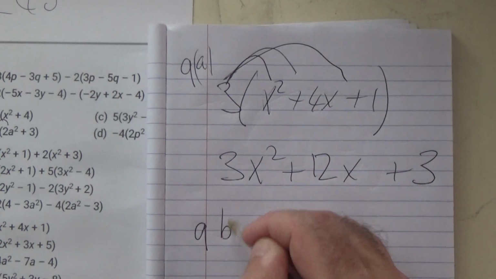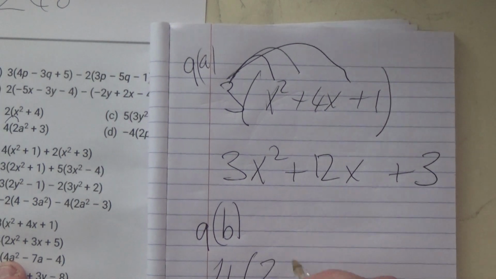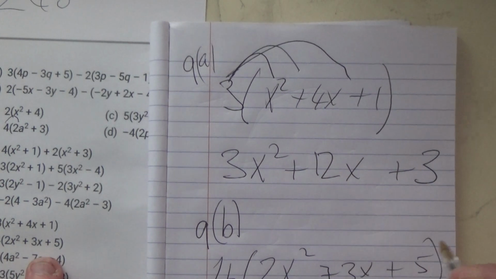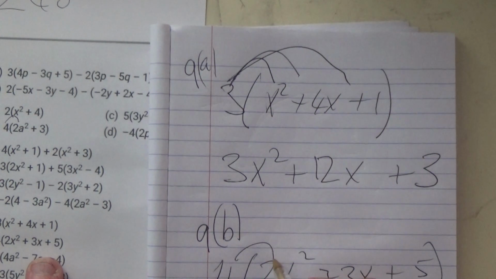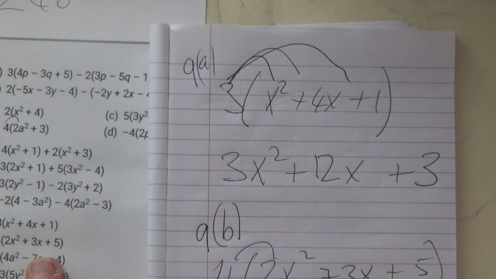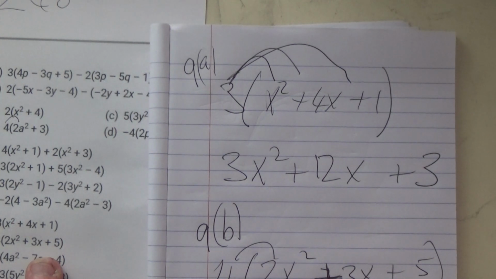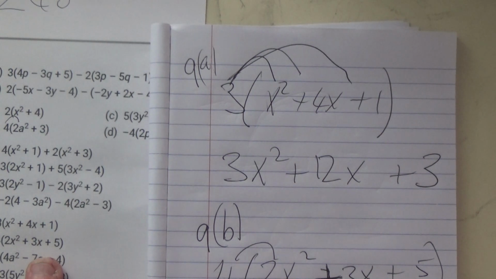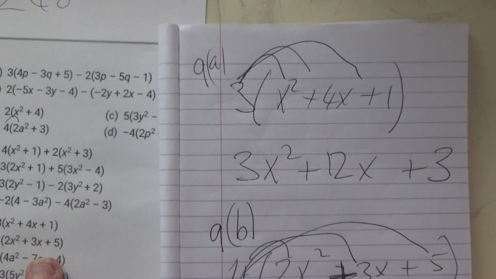And 9b. Multiply 4 by these. 4 times 2x squared plus 3x plus 5. 8x squared. 4 times 2 is 8x squared. That's a plus. 4 times 3 is 12, plus 12x. And 4 times 5 is plus 20.